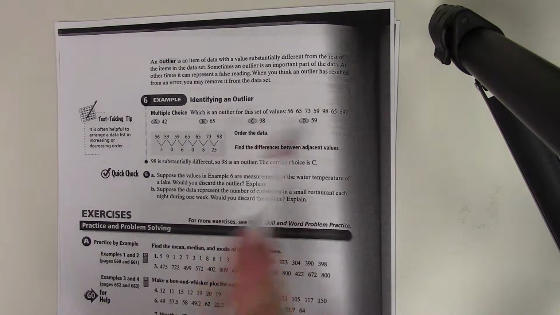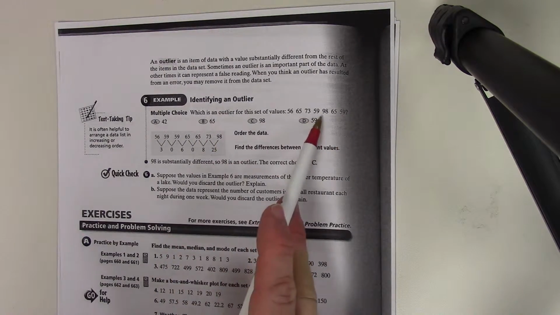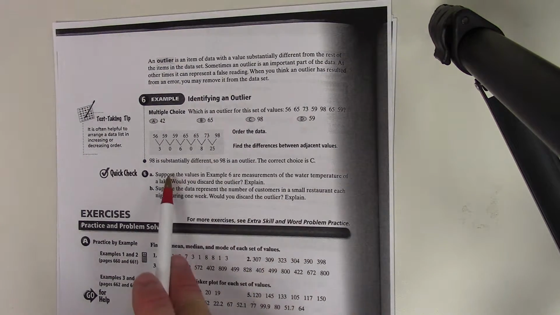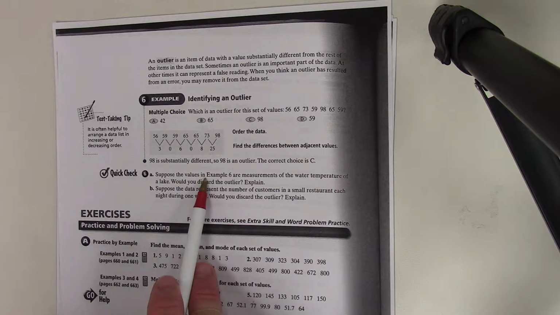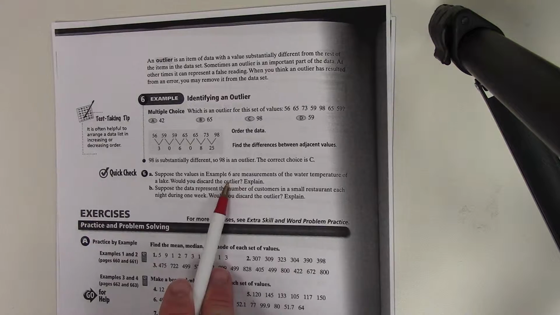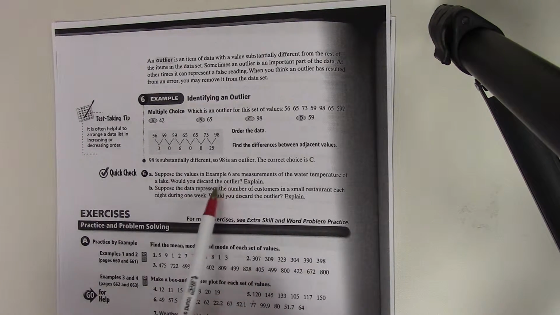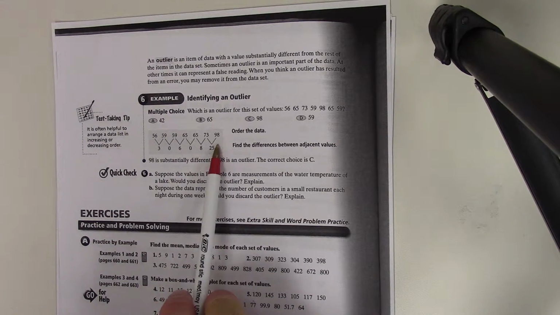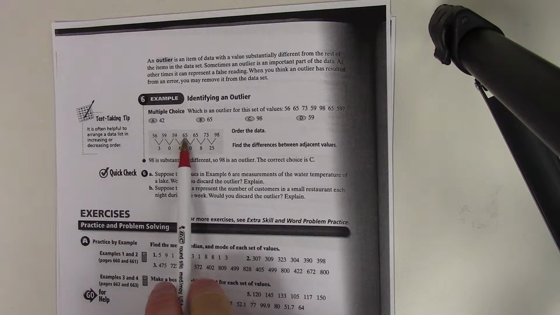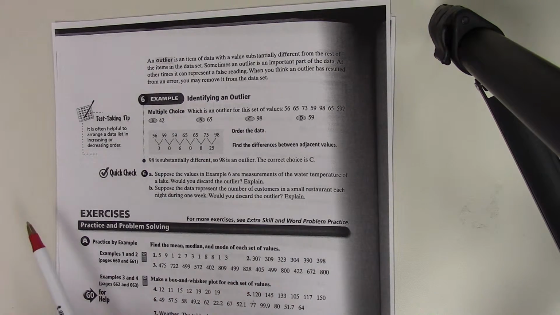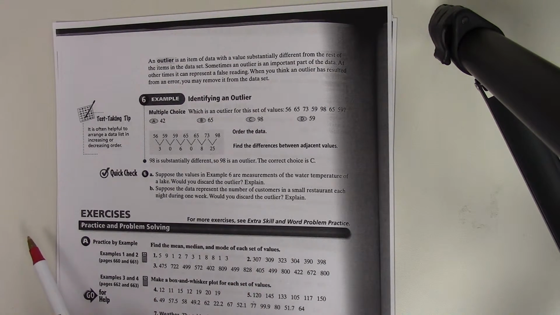So of course when it says which one is the outlier, you would just see which number kind of stands out compared to the rest. That's really what it is. So in part A, it says suppose the values in example 6 are measurements of water temperature in a lake. Would you discard the outlier? Well, if it's the temperatures of a lake really over a set of days, how in the world is it going to go from all of these all of a sudden up to 98 degrees? I'd probably discount that if it was water.